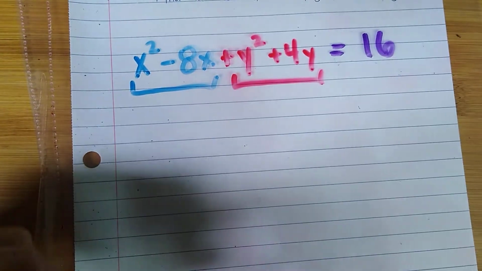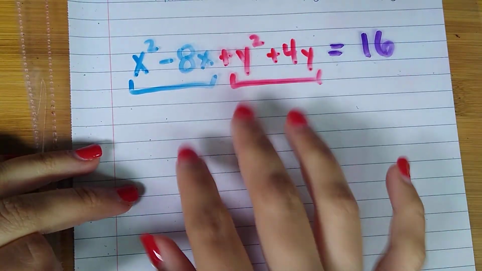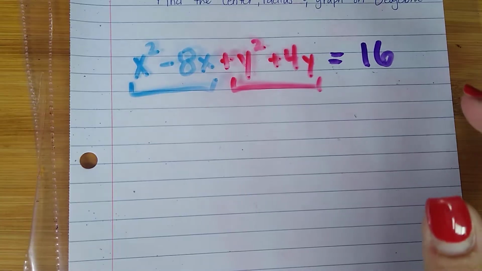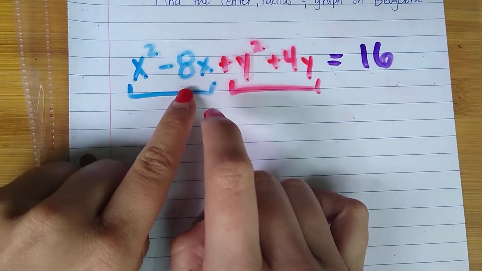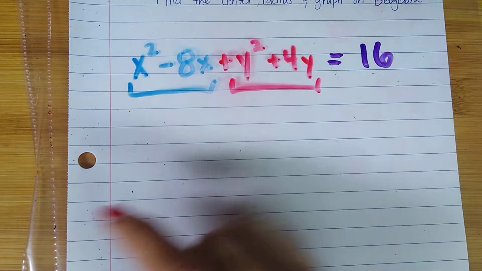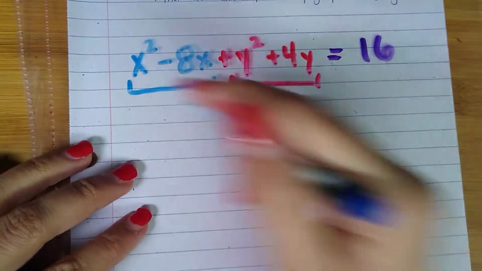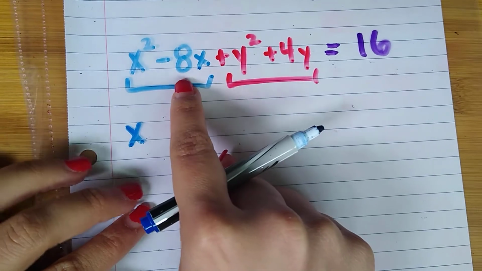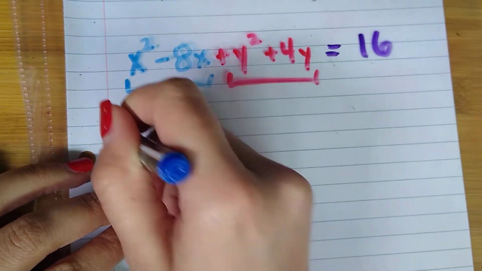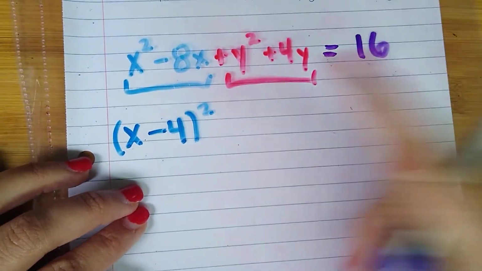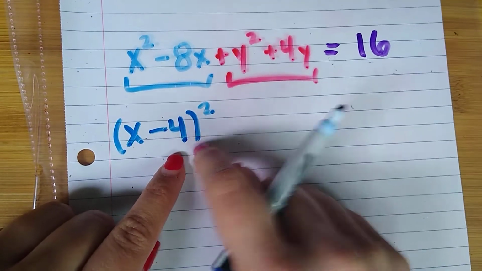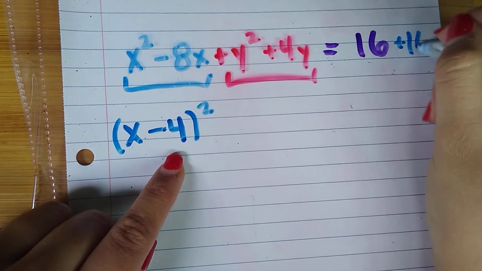And remember, completing the square is a process where we are rewriting this into a standard form style, and we're going to take half of this, square it, and that's going to be our new portion here. So for x, half of 8 is 4, so I write minus 4. I square this part, but since technically I added a 16, I need to also add 16 here.